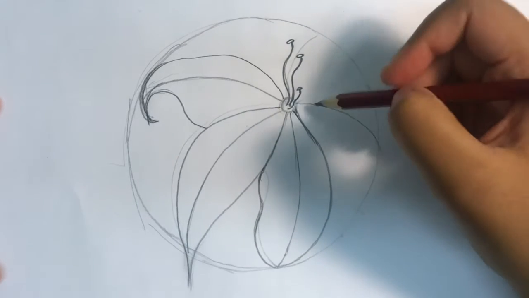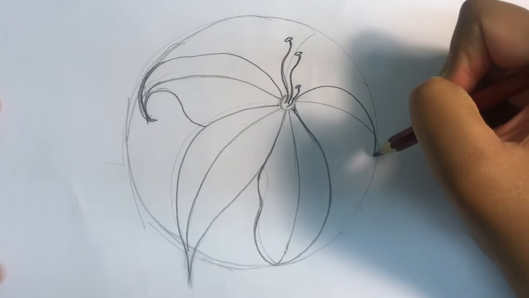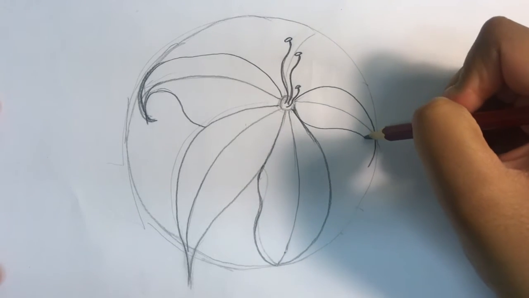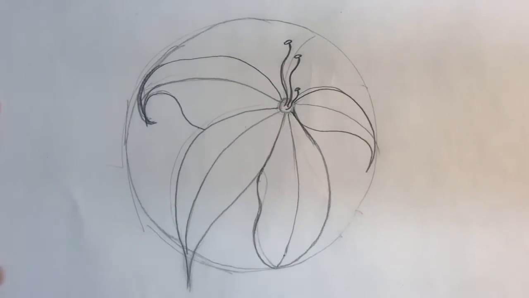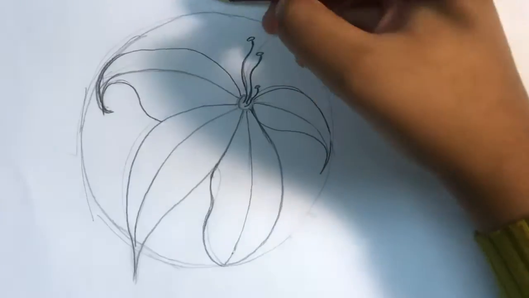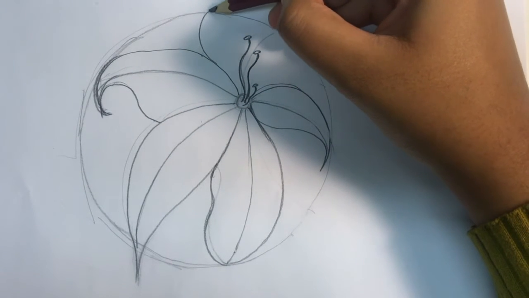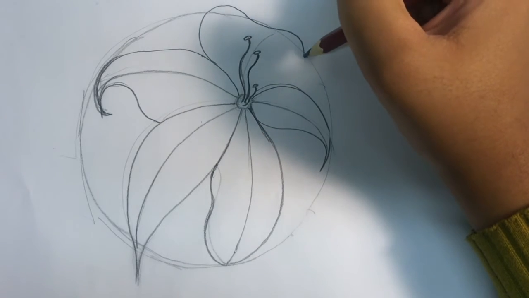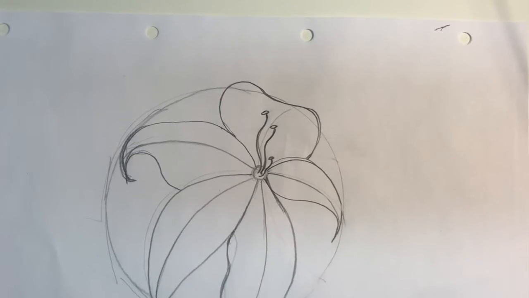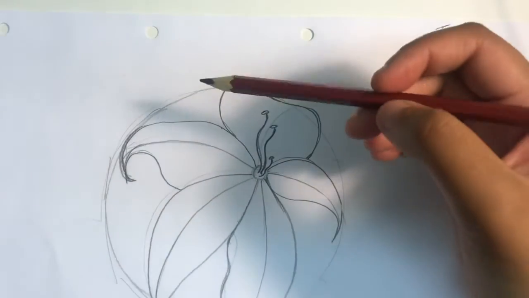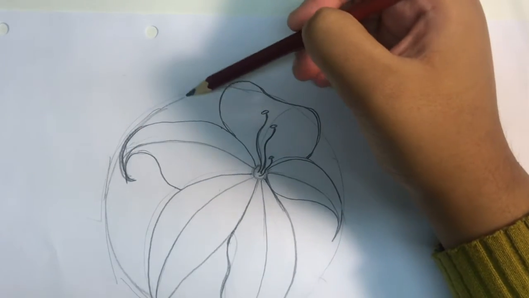The fourth petal is similar to the second petal, where the pointed end curves into the outer circle guideline. The final petal has 2 rounded ends, which slightly go just outside the outer circle. To complete the lily, you can draw an unopened bud in an oval shape, followed by 3 lines going up the body.